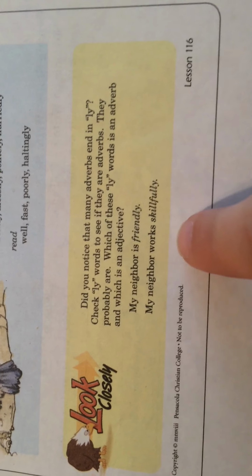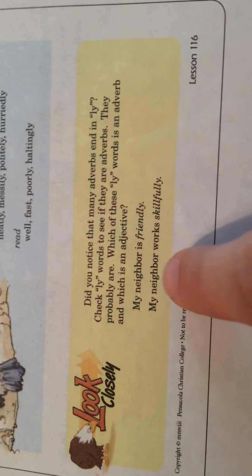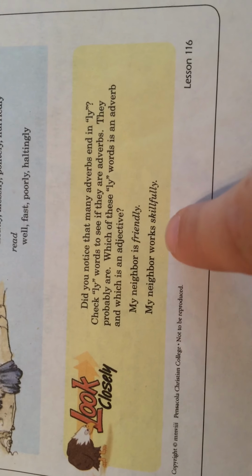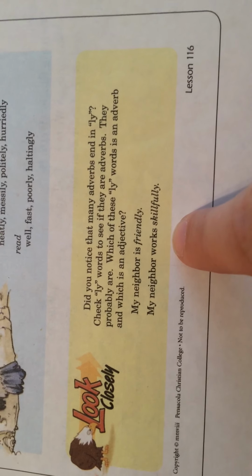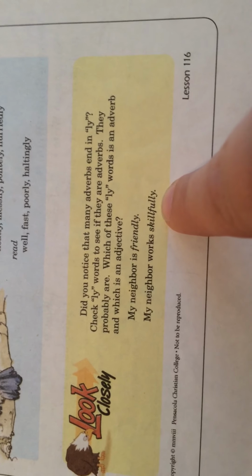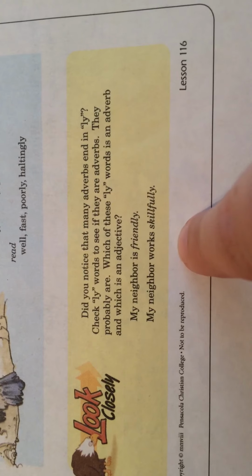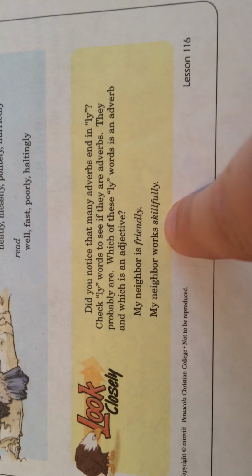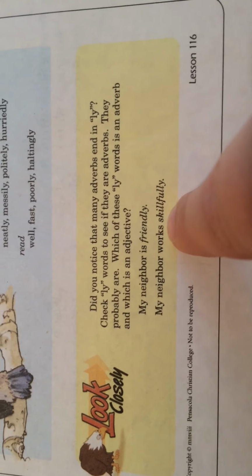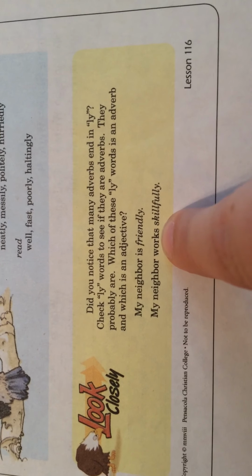My neighbor works skillfully, okay? The subject is neighbor, that's a noun. The verb is works, neighbor works. And then skillfully, what does skillfully describe? Does it describe neighbor or does it describe works? It describes how they work. So this is an adverb because skillfully describes the verb.